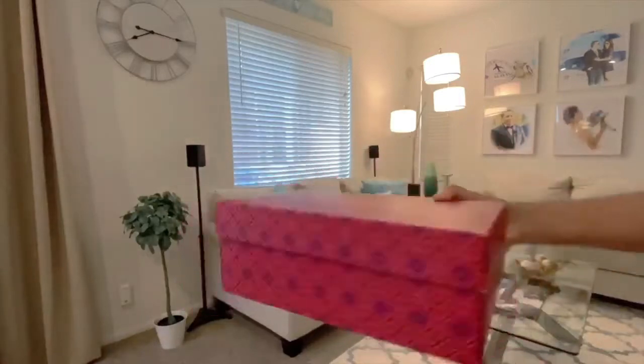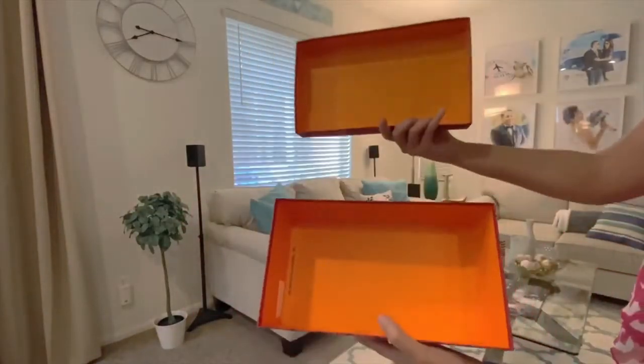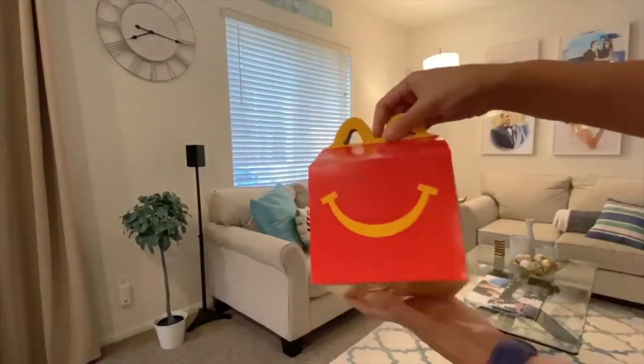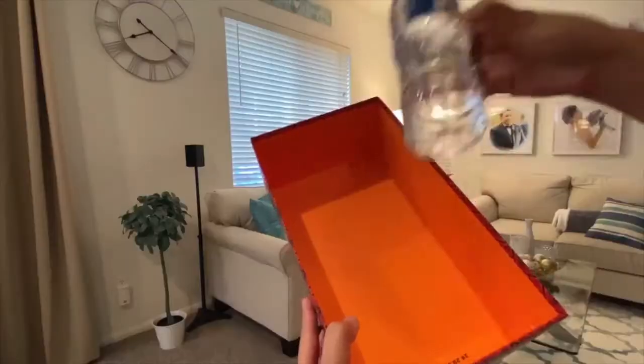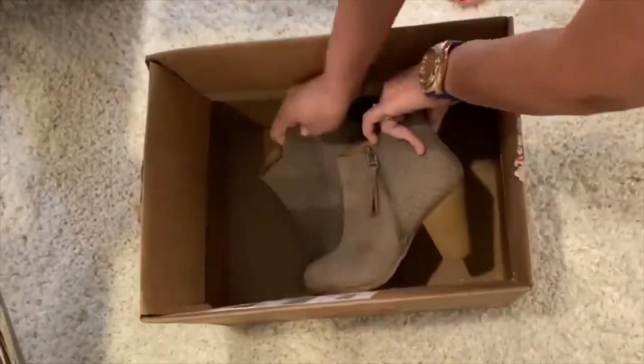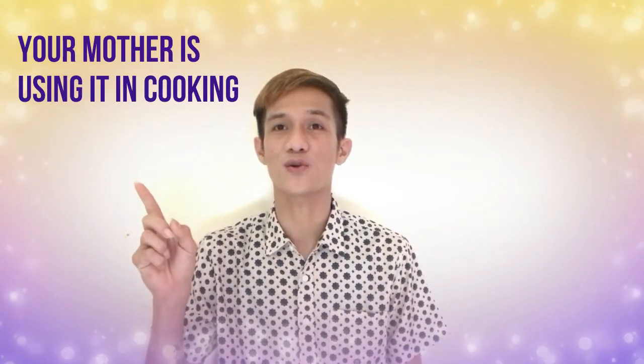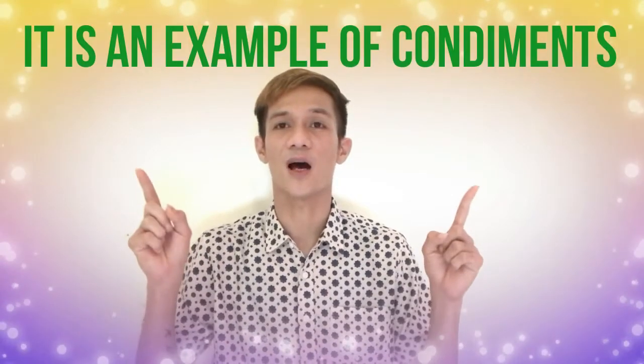The first one is What's in the Box. You just need an empty box, any of your choices. It could be a shoe box, package box, or any kind of box that the object will fit. How to do it? Place the item or object that you want your students to guess. You'll be giving a clue or clues that describe the object. Example, it is in the kitchen. Your mother is using it in cooking. It is an example of condiments. And that is how you are going to do What's in the Box. And of course, the first one who gets the correct answer will receive a point.